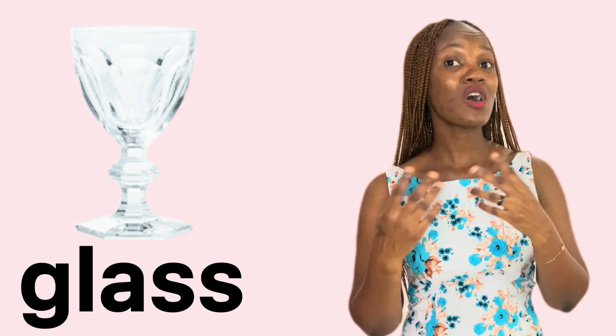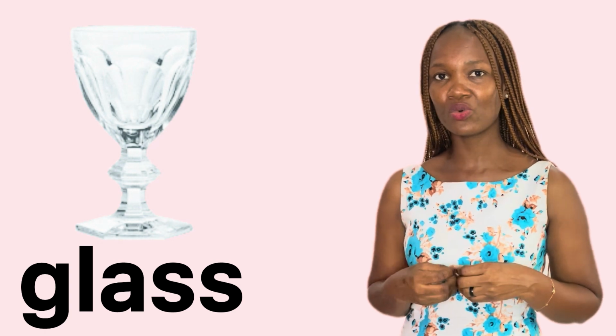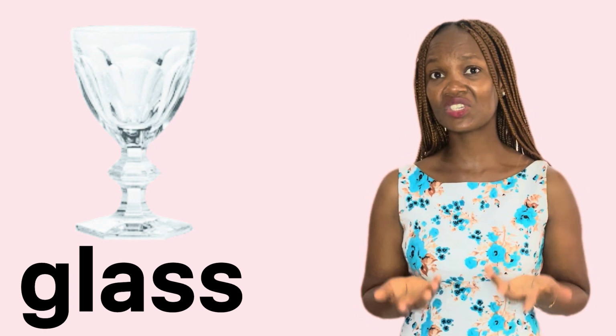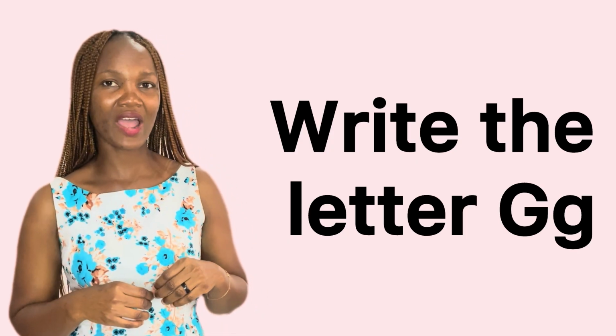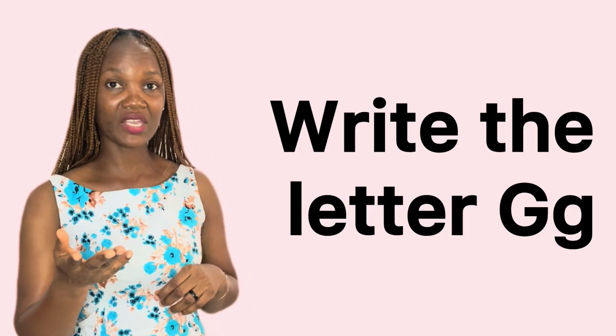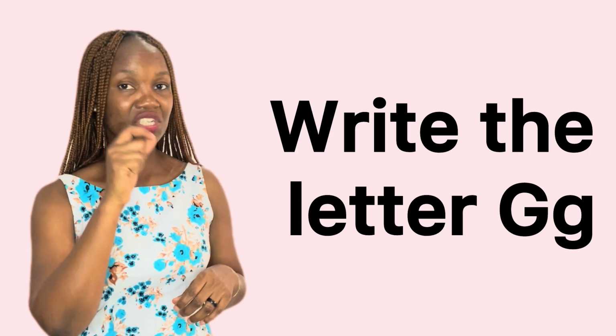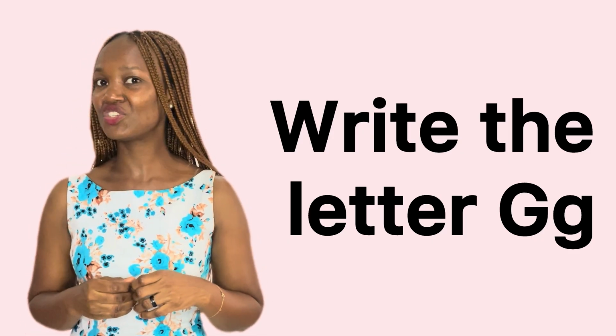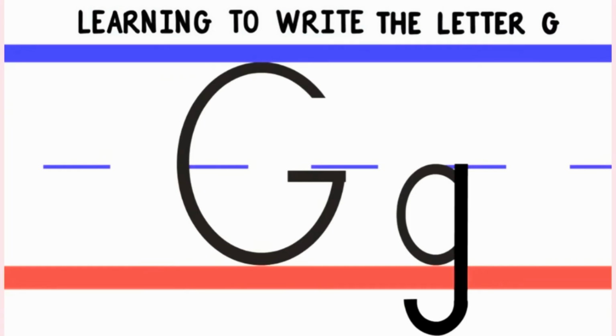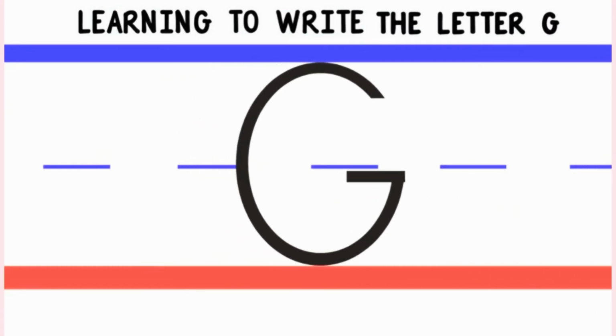Remember, there are lots and lots of vocabulary words of the letter G or the sound G. Can you write the letter G? It's time for us to learn how to write the uppercase and the lowercase g. Let's start with the uppercase G.